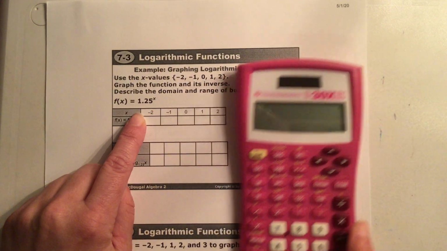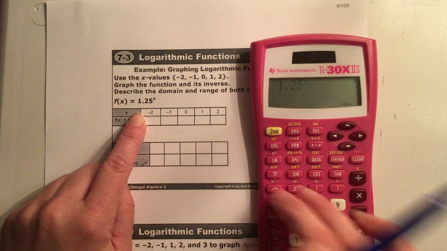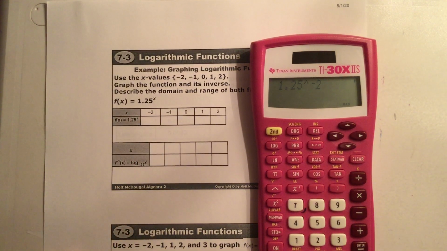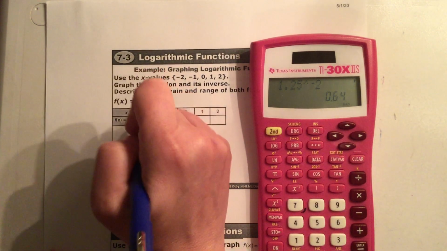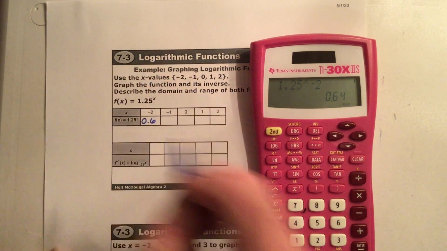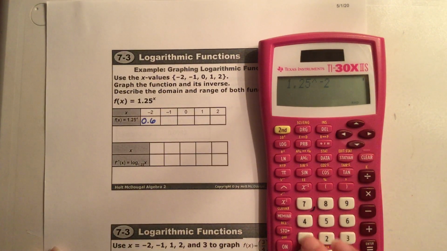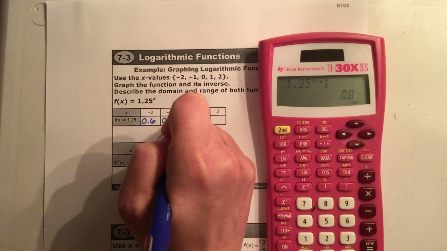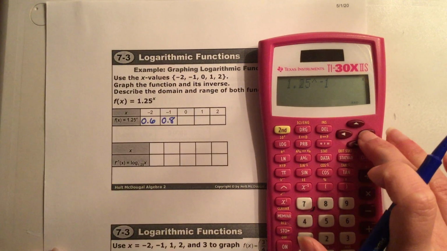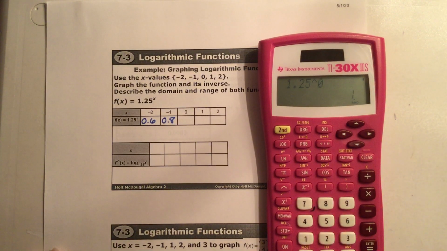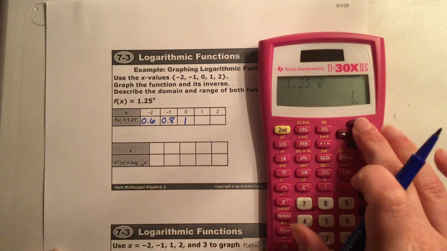So if I go 1.25 to the power of negative 2, let's round these to the 10th. So 0.64, I'm going to go 0.6. Up arrow, I want to change the exponent from a negative 2 to a negative 1. Round it to the 10th, oh, perfect, 0.8. Up arrow, I want my exponent now to be a 0. Anything to the power of 0 is 1.